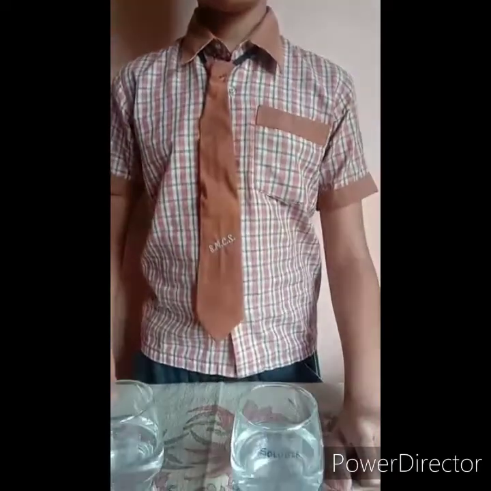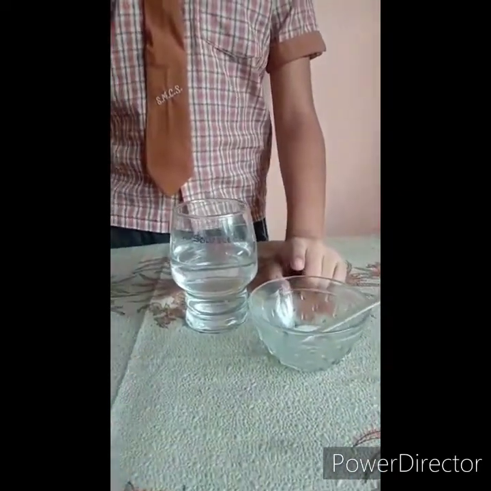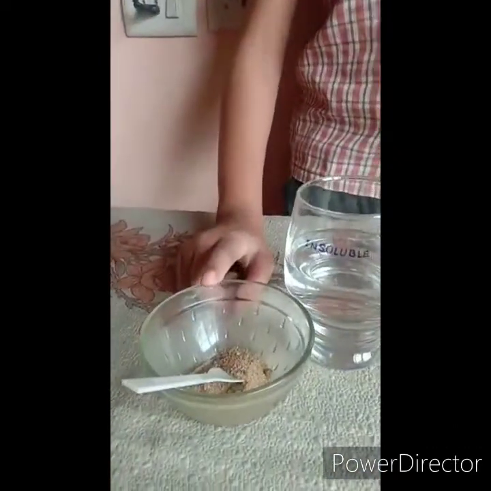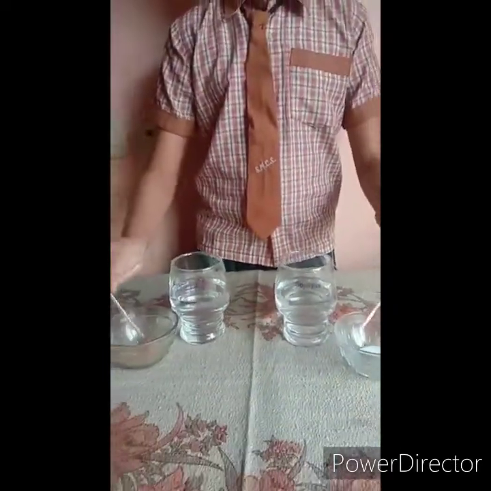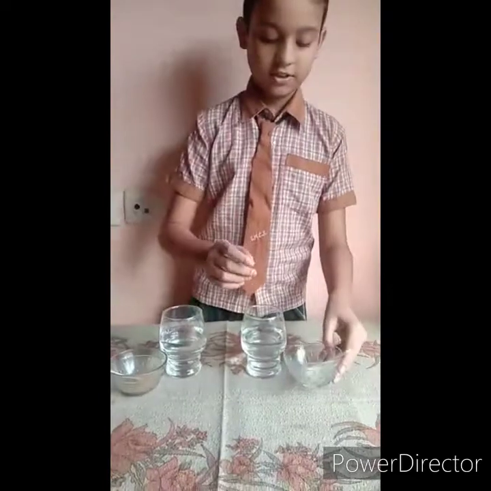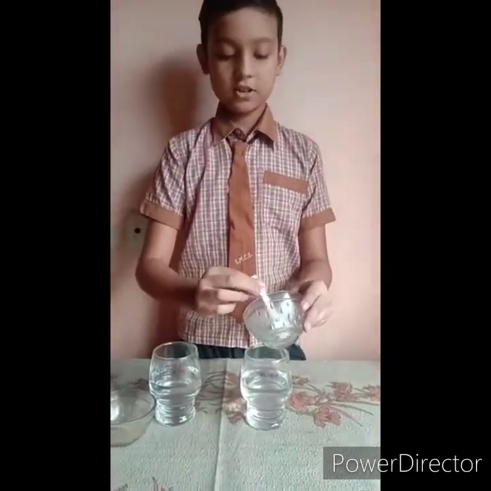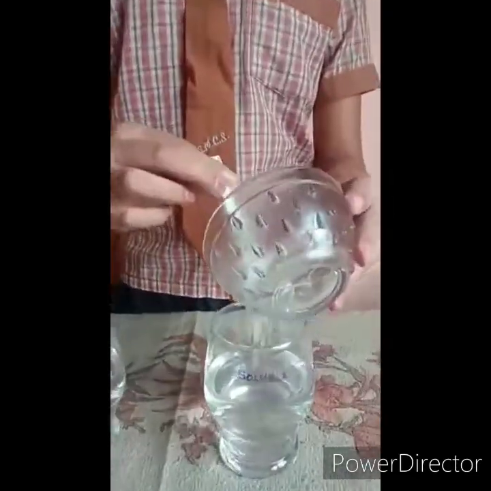Today I am going to show you insoluble and soluble substances. First, you need a little bit of salt, a little bit of sand, 2 glasses full of water and 2 spoons. Now, first take the salt and put it in the water.